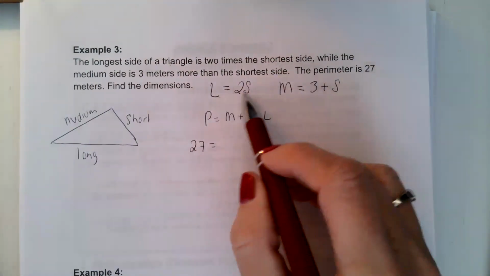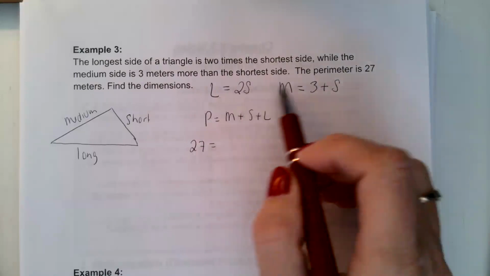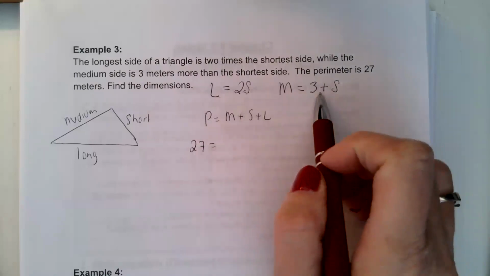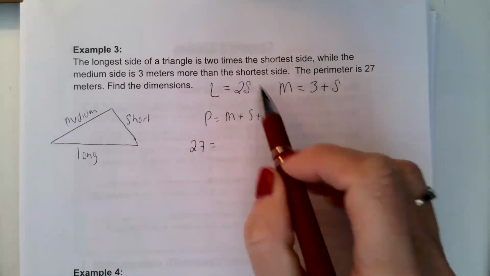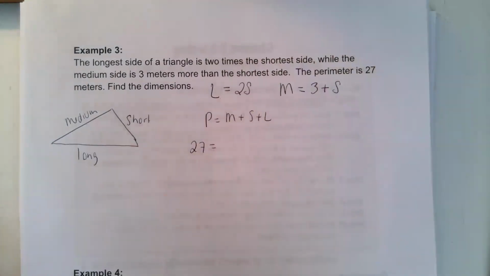We know the long side can be described by the short side, and the medium side can also be described by the short side. So I'm going to rewrite them all with the descriptions using the short side.